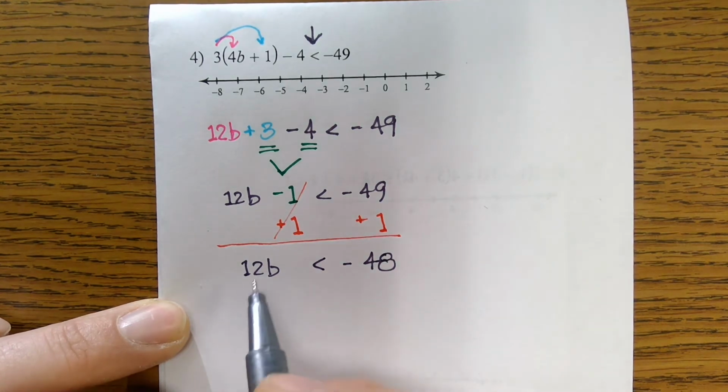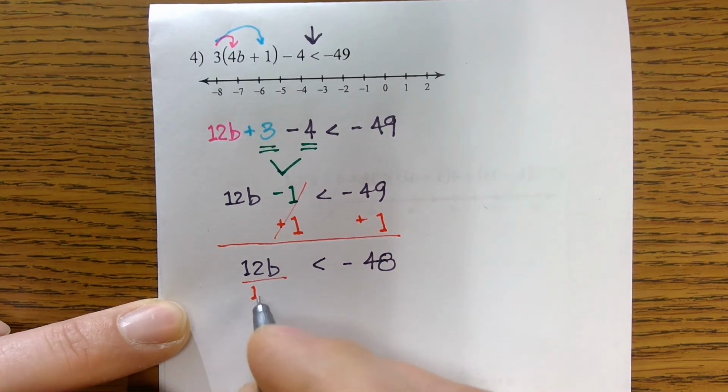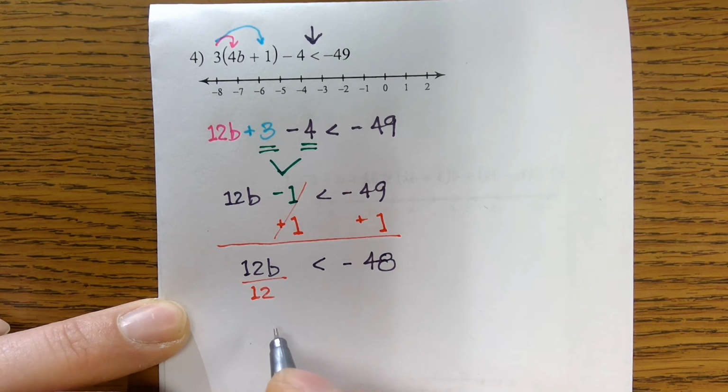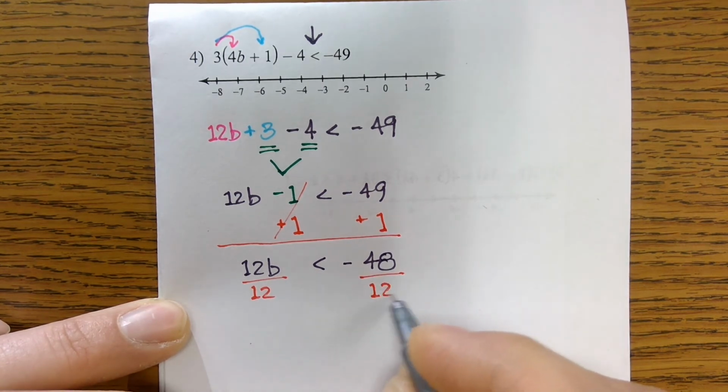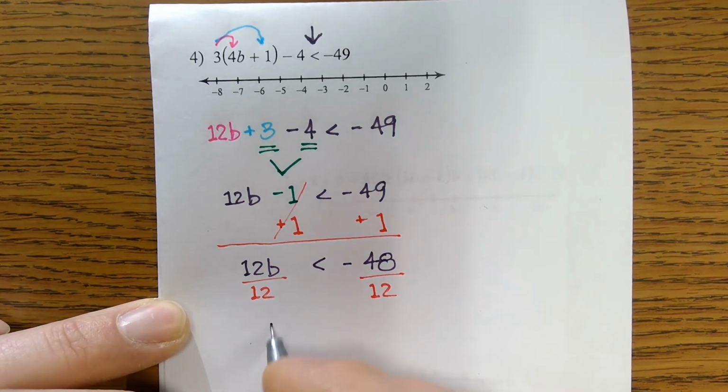Now the only thing left to do, since I have 12 groups of b, is divide those 12 groups by 12. So I only have one group of b. But of course we know if you do it to one side, you must also do it to the other. And so I'm left with b being less than negative 4.